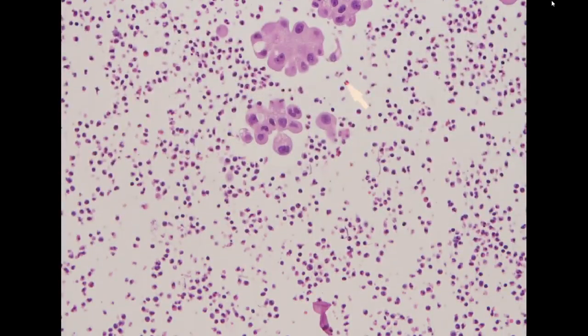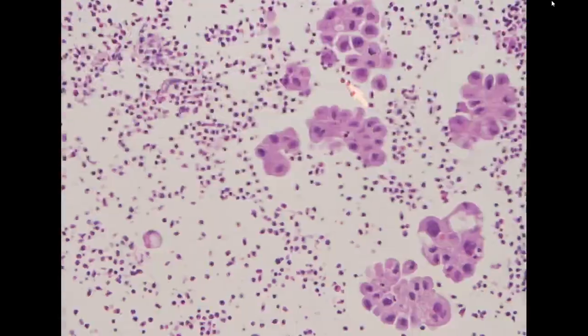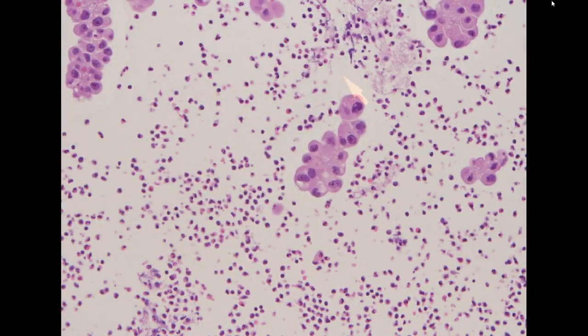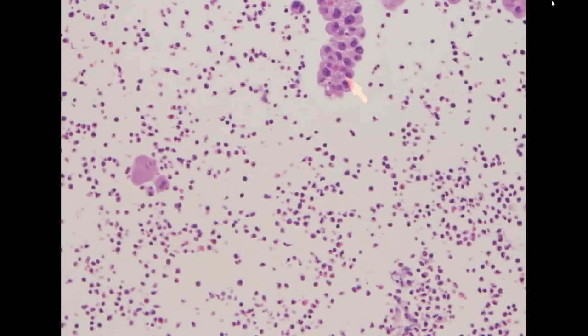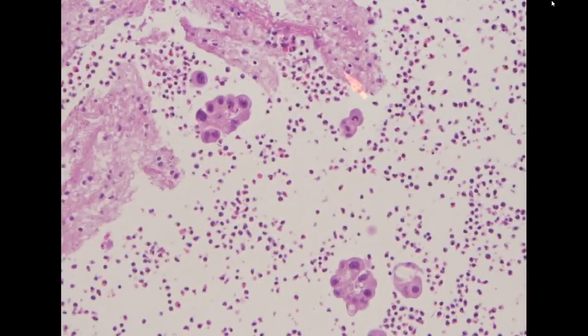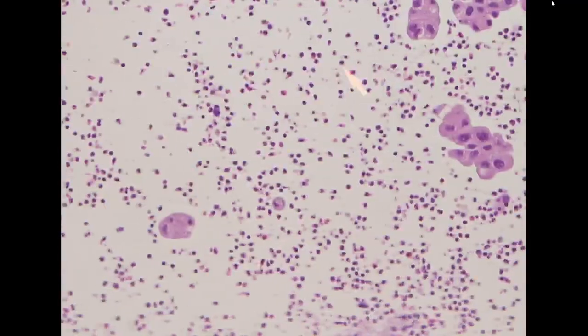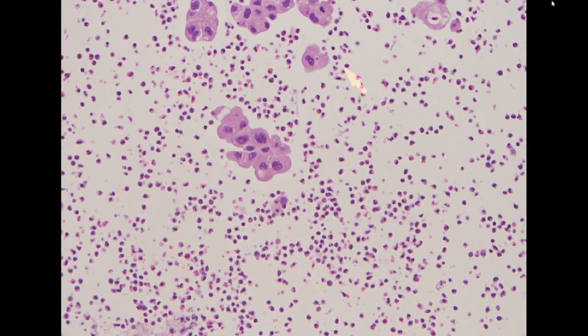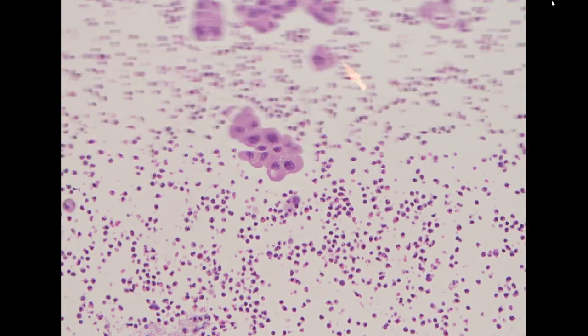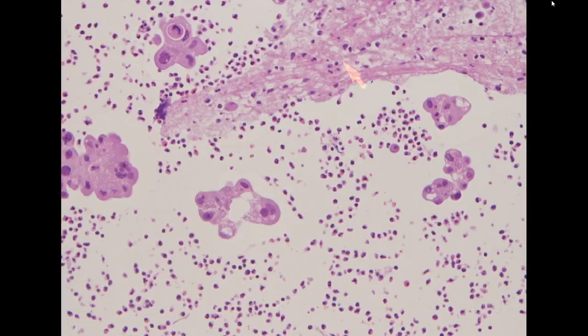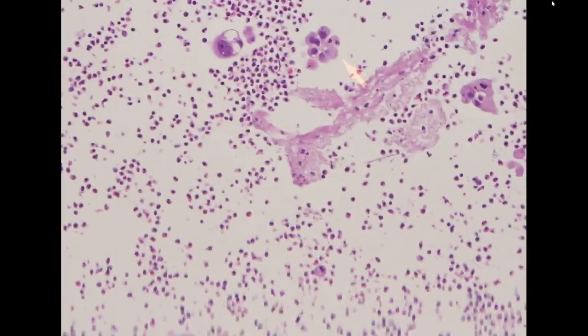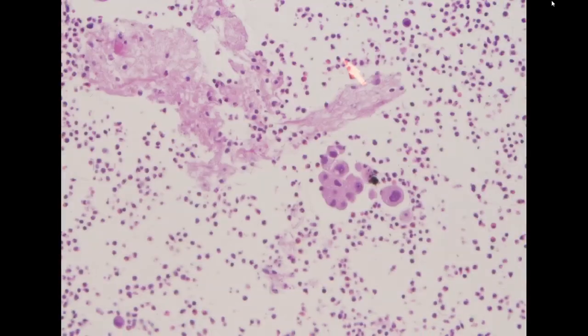With this specimen, we can perform TTF1 for confirmation if this is a new patient. We can also perform molecular testing on this type of specimen for either driver mutations or drug-resistant mutations such as EGFR T790M. This cell block preparation is suitable for molecular testing because we see a lot of cancer cells over here.